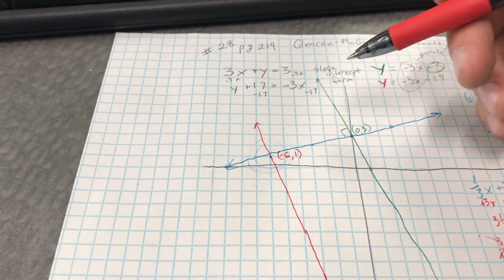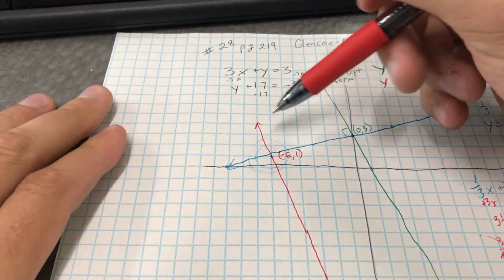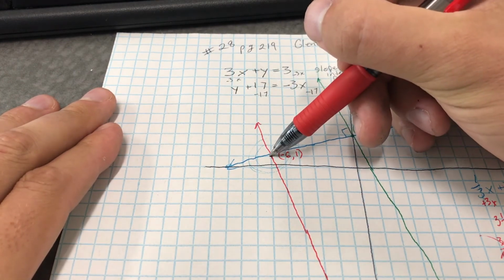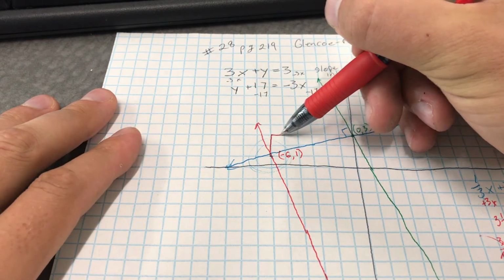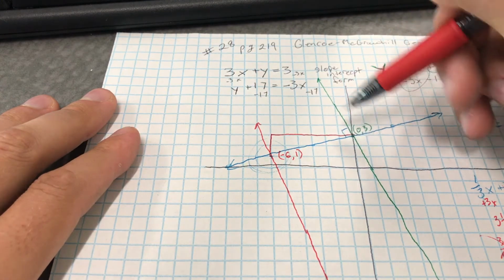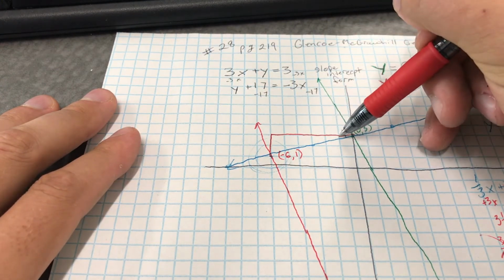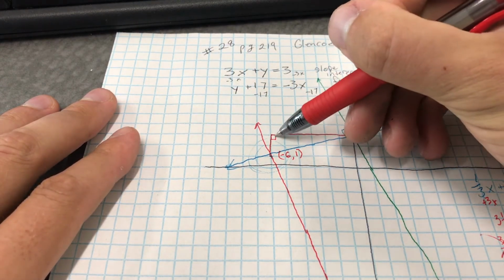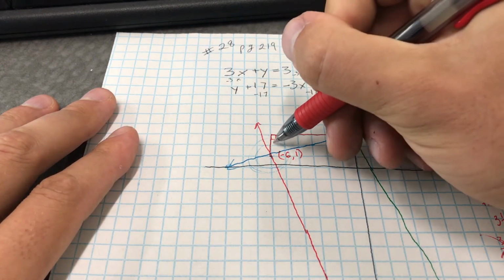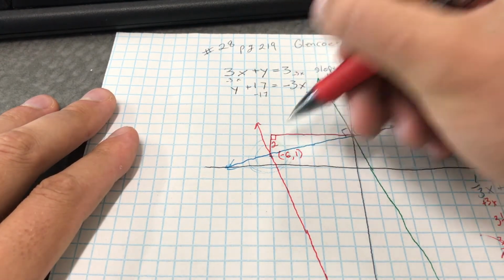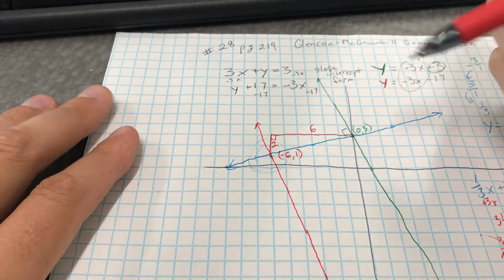I could also use a little bit of visual common sense here and use the Pythagorean theorem. So I got 1, 2 over, and then 1, 2, 3, 4, 5, 6. So if I have that, I have a right triangle. I know this is going to be 2 units, and I know this is going to be 6 units.